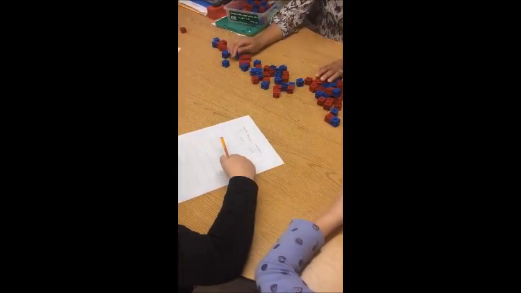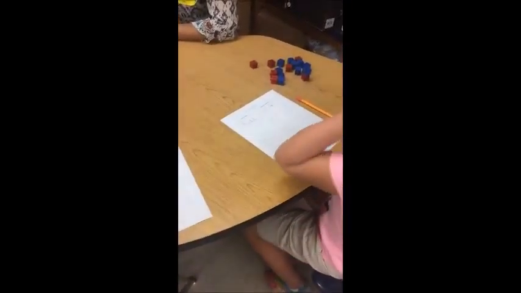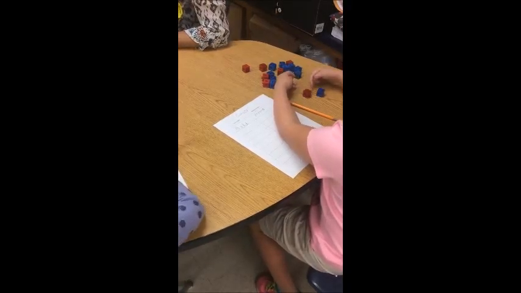I think mine's going to be 8. Let's see. Because sometimes when you start linking them together, you can tell they're even or odd by looking at them and saying what you have left. Okay, 9 and then another 9, so 9 plus 9. I got 20. You got 20?